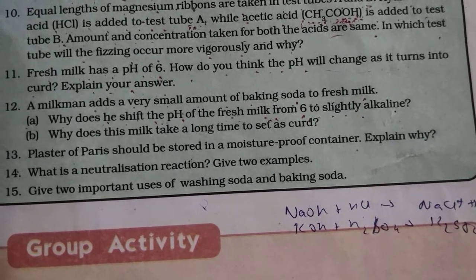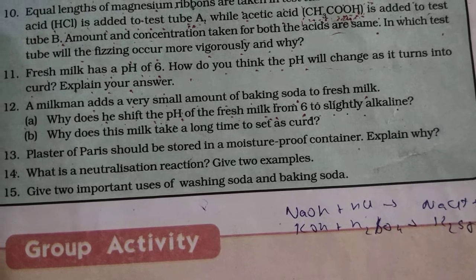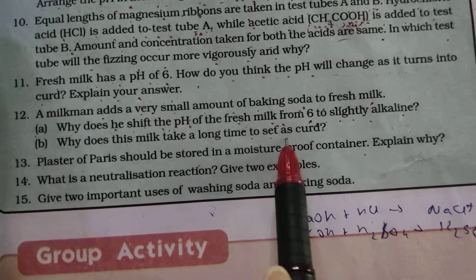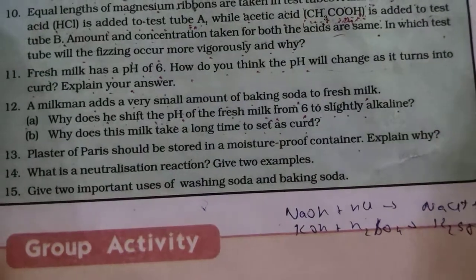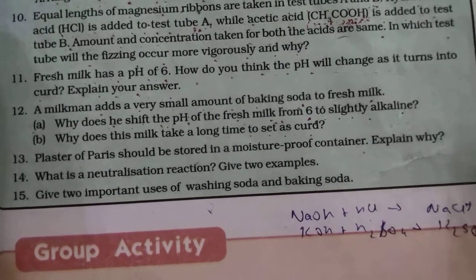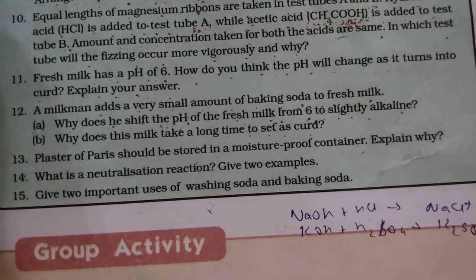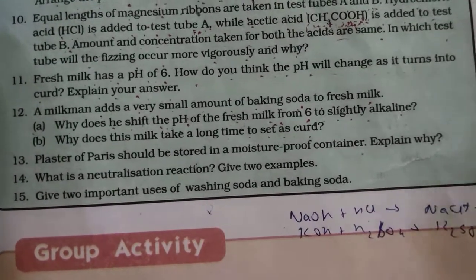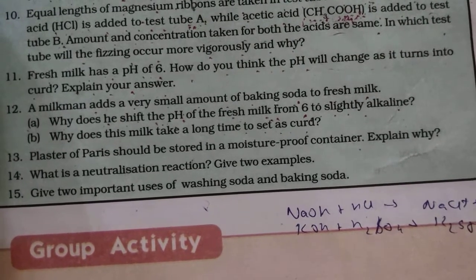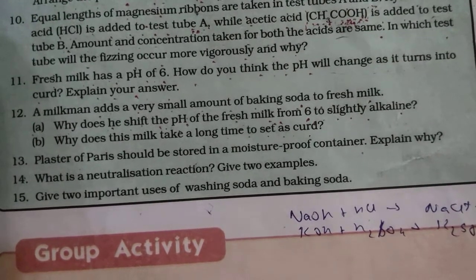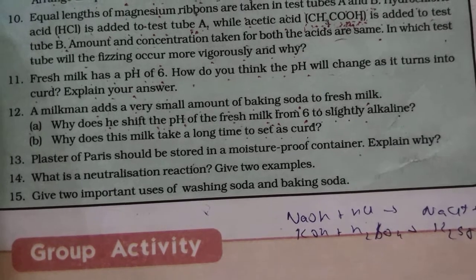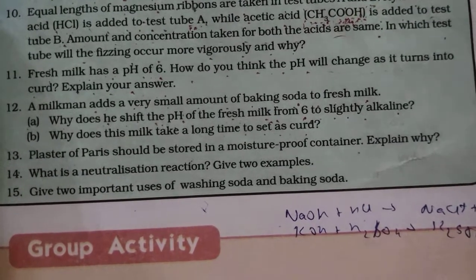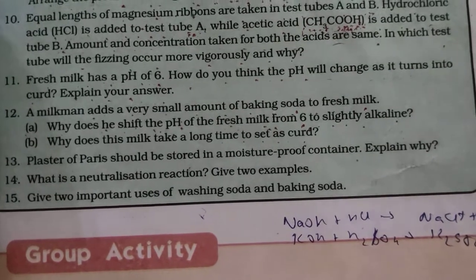Next, question B. Why does this milk take a long time to set as curd? Whenever the pH of the milk is increased, it takes more time to convert into curd, because the pH has already been increased, and due to the increased pH it takes more time to decrease its pH by forming lactic acid. That is why it will take more time.